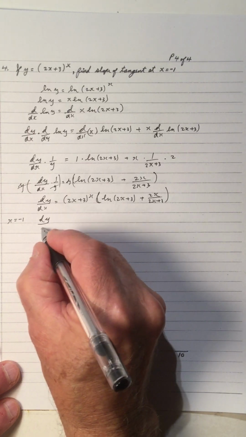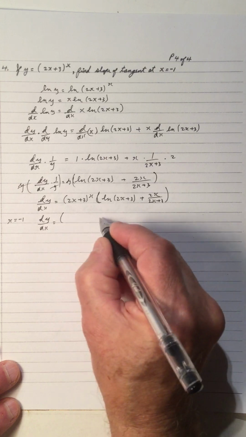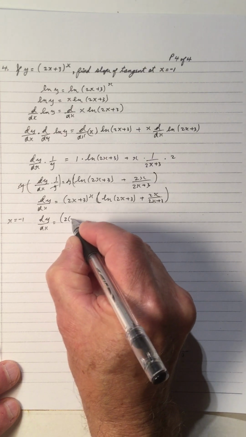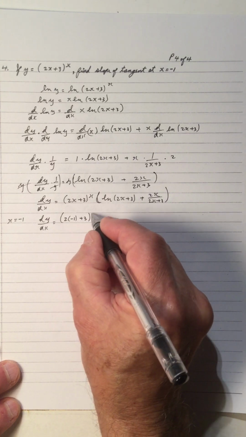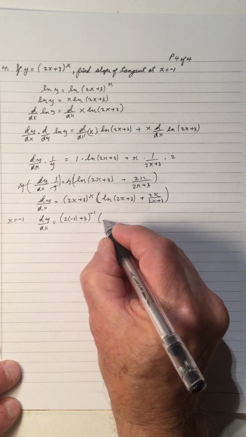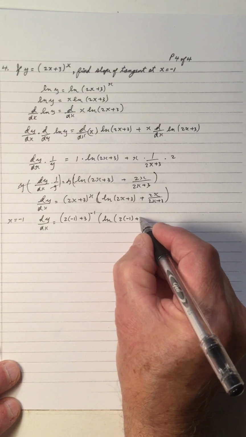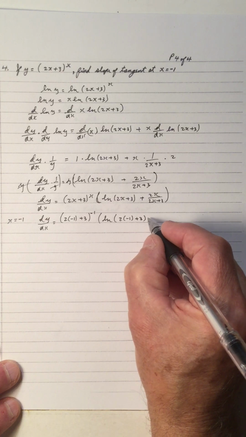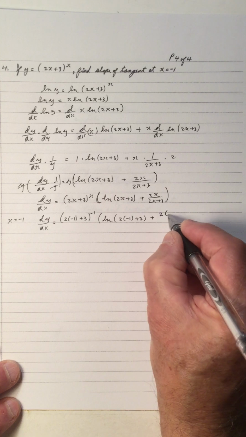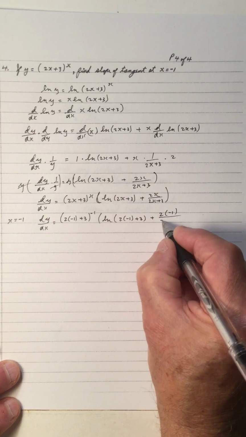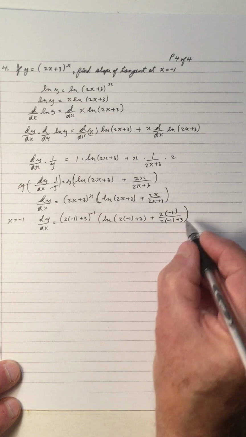So dy/dx. Now we're going to sub in a -1. So 2, x is -1, -1. And again, x is -1. We're subbing -1 in place of x. Okay, there it is.